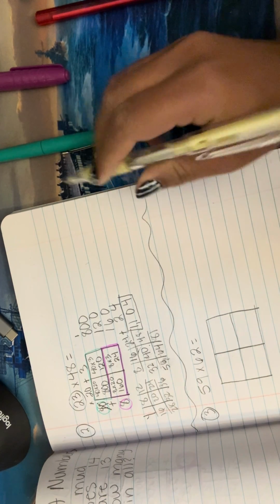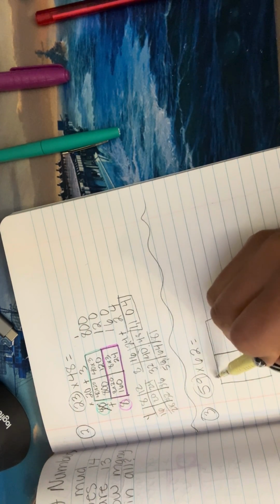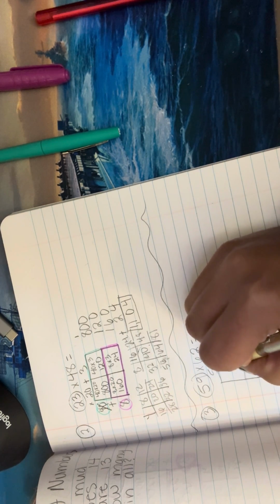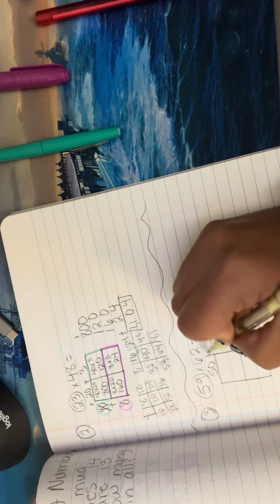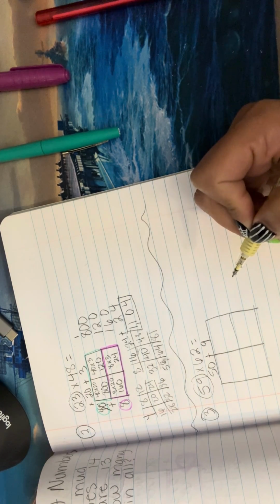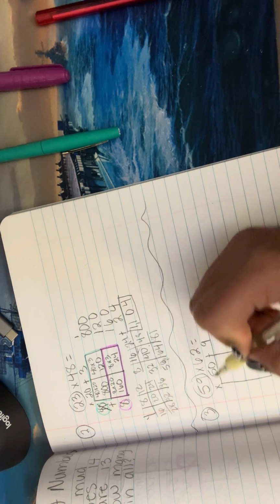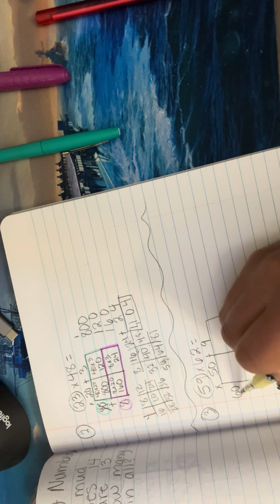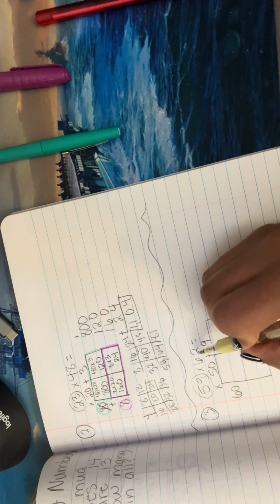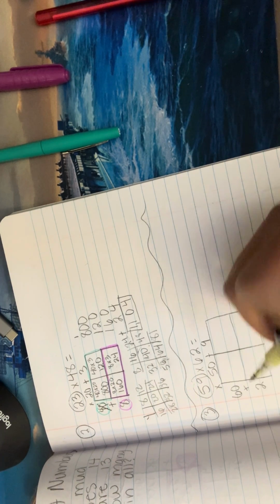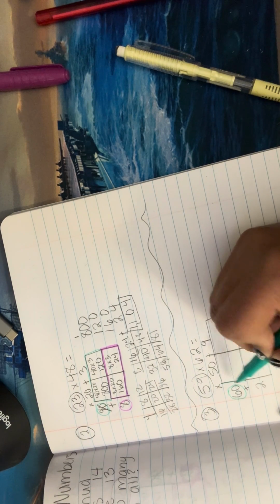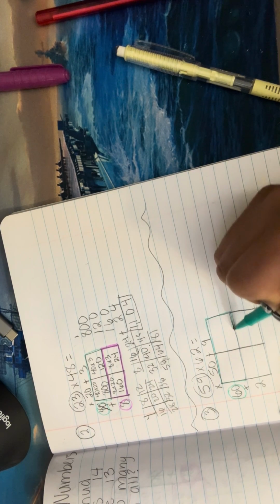All right, so 59 is going to go across the top. 5 is in the tens place, so it has a value of 50, plus 9 is in the ones place, so it has a value of 9. Multiply that by 62: 6 is in the tens place, so it has a value of 60, and 2 is in the ones place, so it has a value of 2. I'm going to start with my 60.